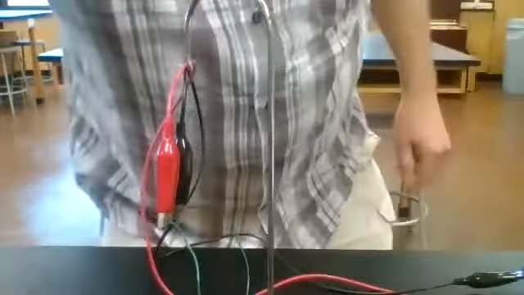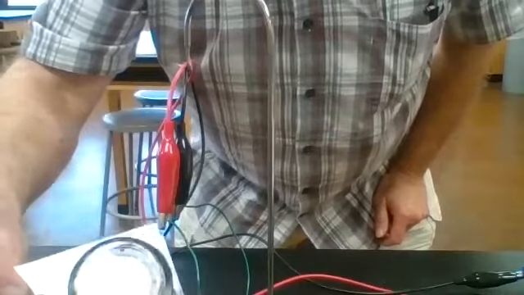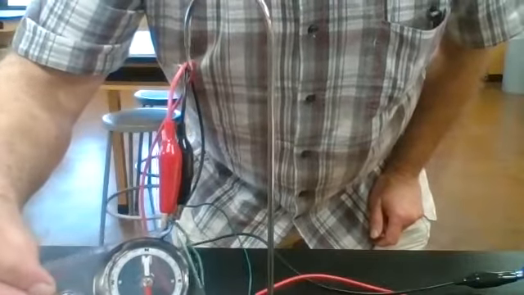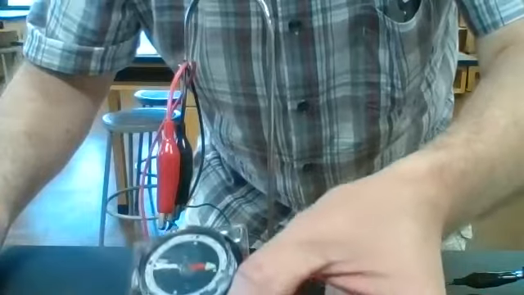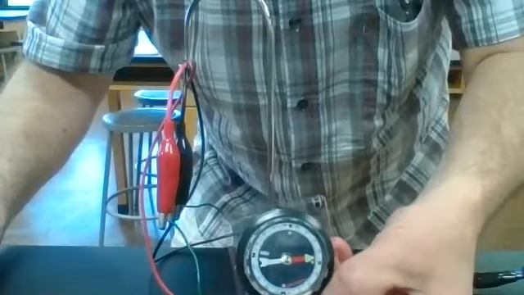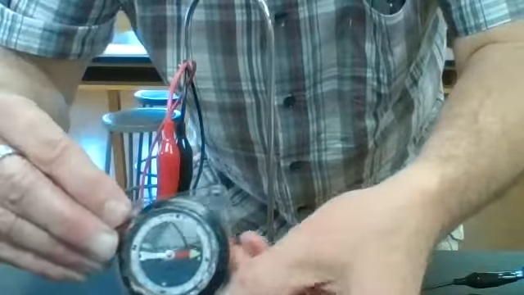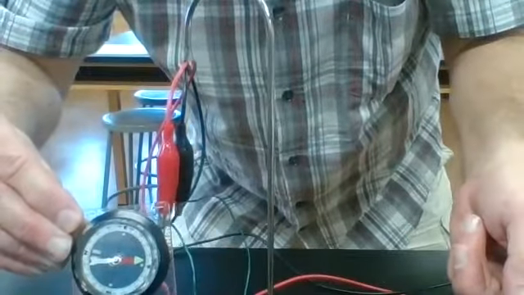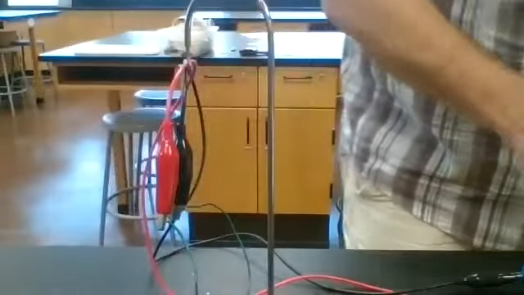So depending on this orientation here, then you can sketch the magnetic field lines around the current carrying wire.